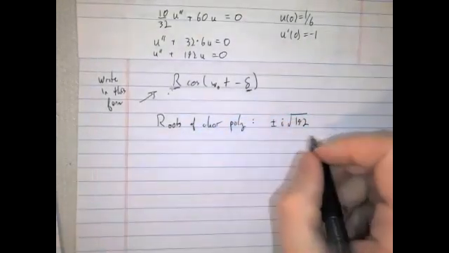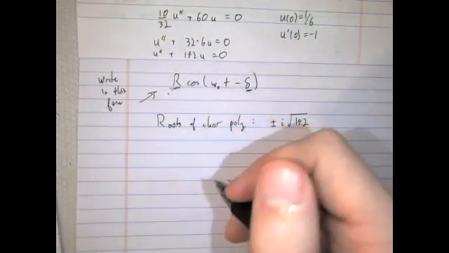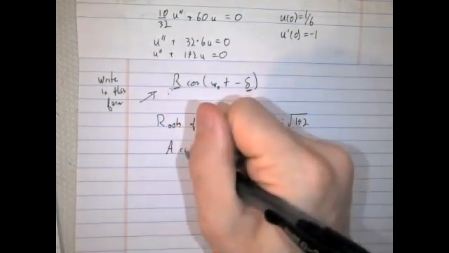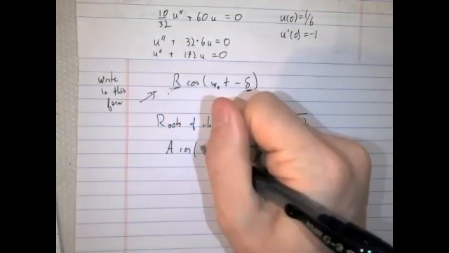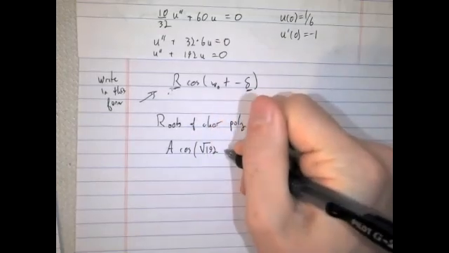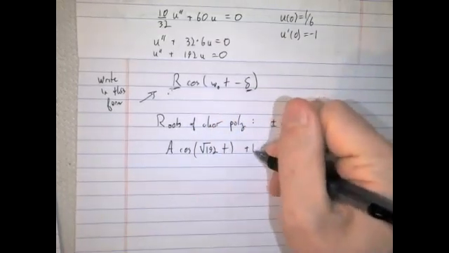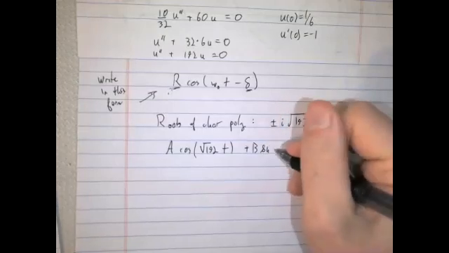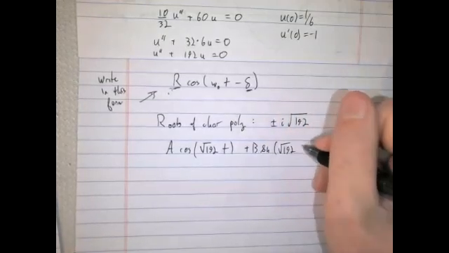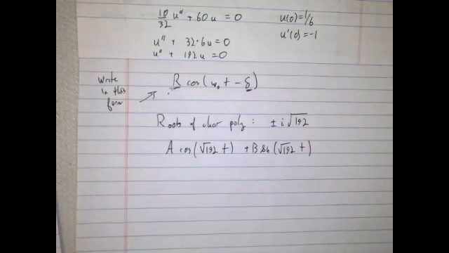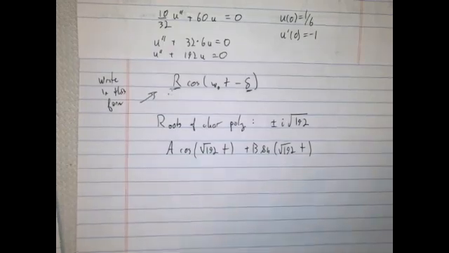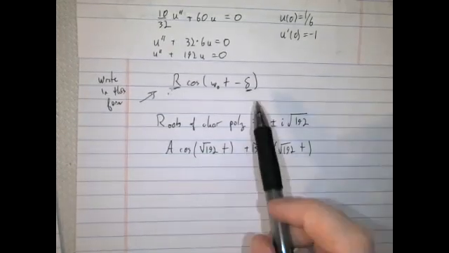So we know that the general form of this differential equation is A cosine of root 192 times t plus B sine of root 192 times t. And then what do A and B have to be? R cosine delta and R sine of delta. So that's correct, but we don't know what delta is yet.